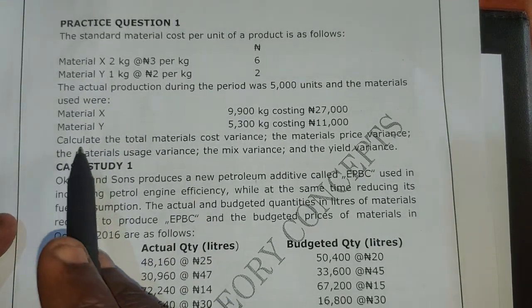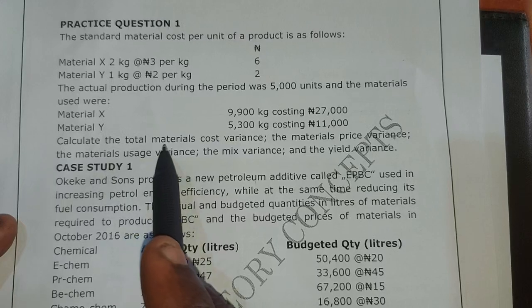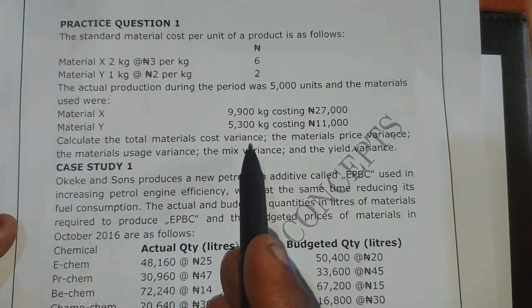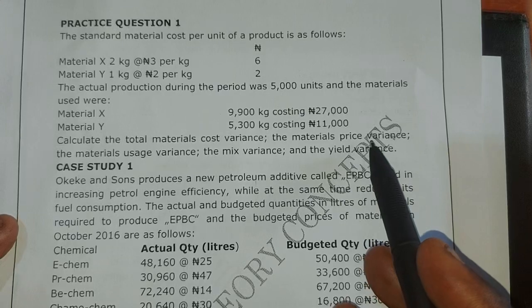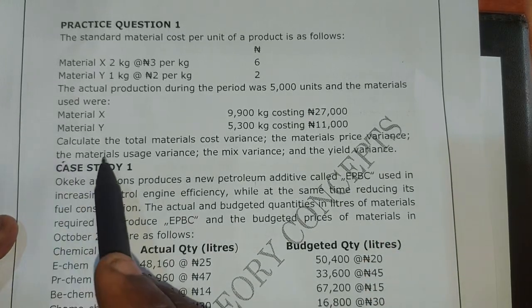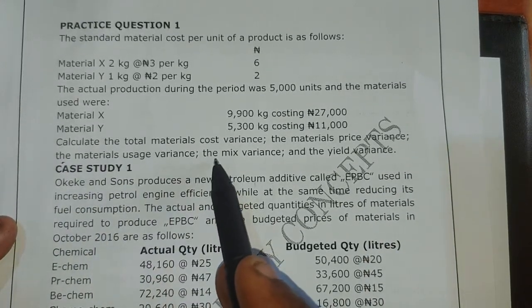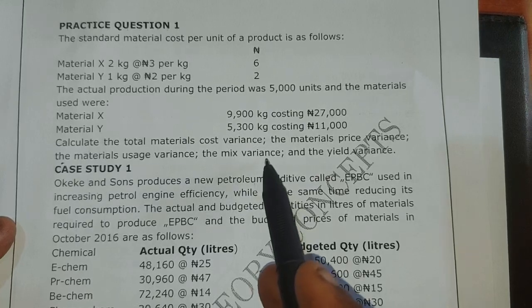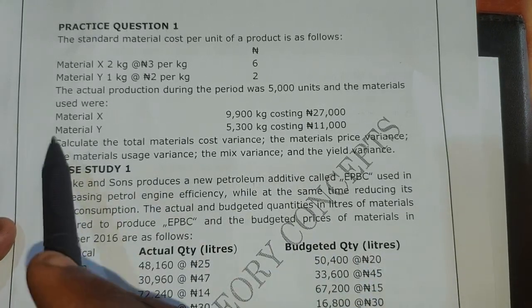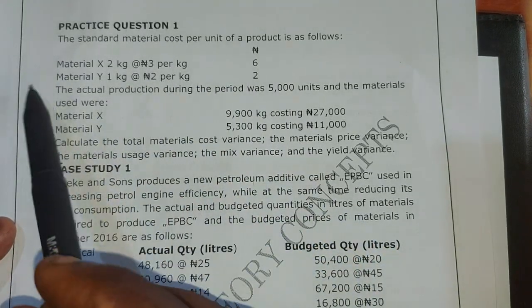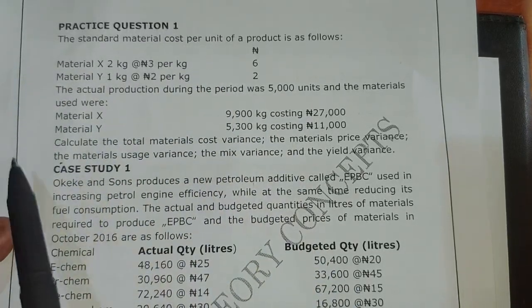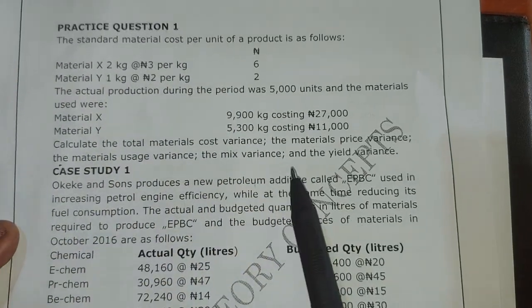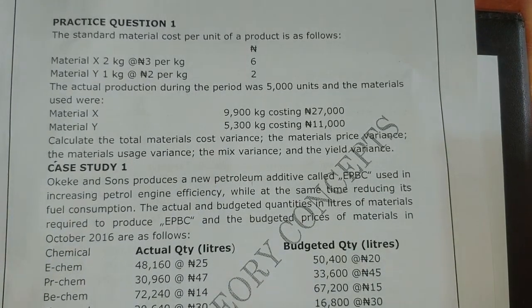The requirement says that we should calculate the total material cost variance, the material price variance, the material usage variance, the mix variance, and the yield variance. You have been given information that will be used to compute these variances.